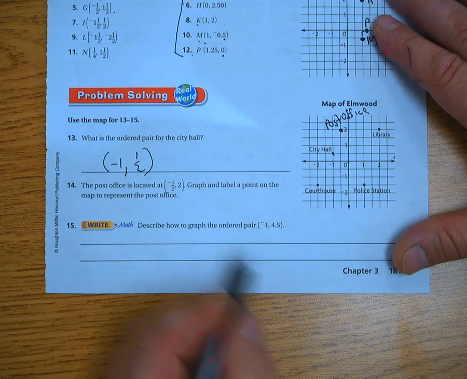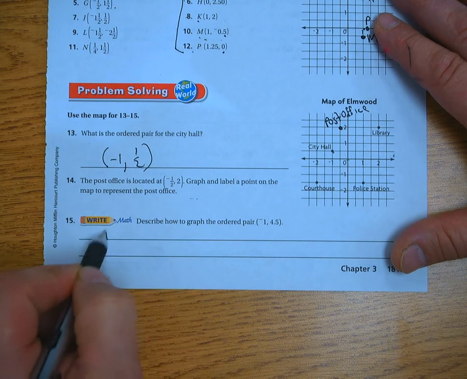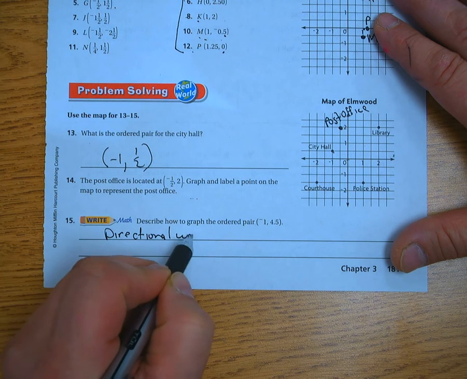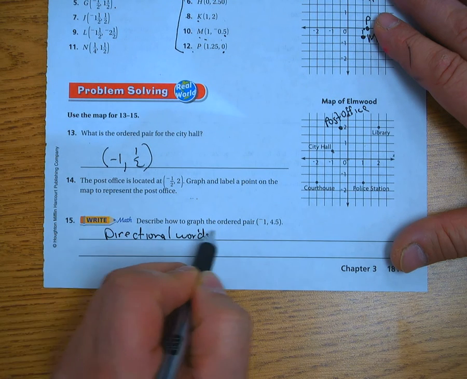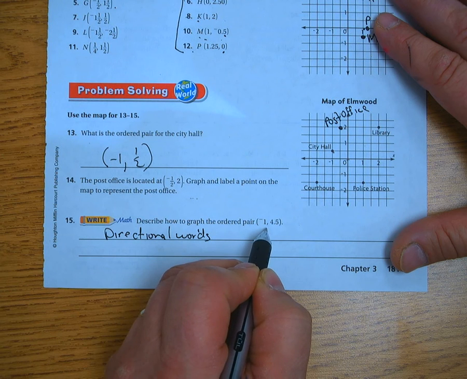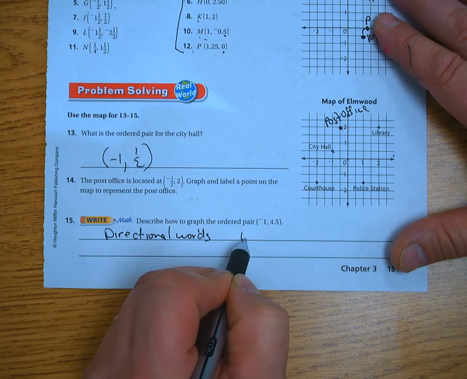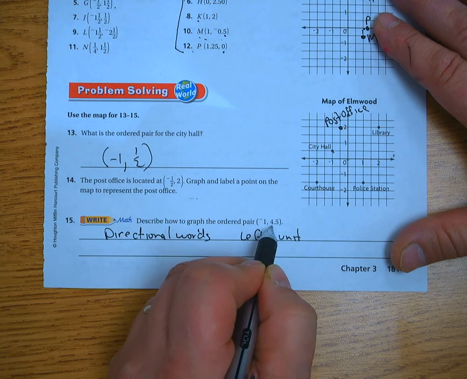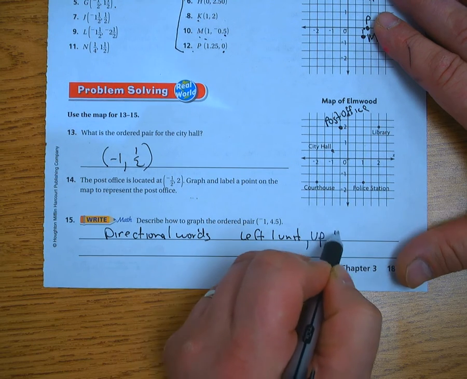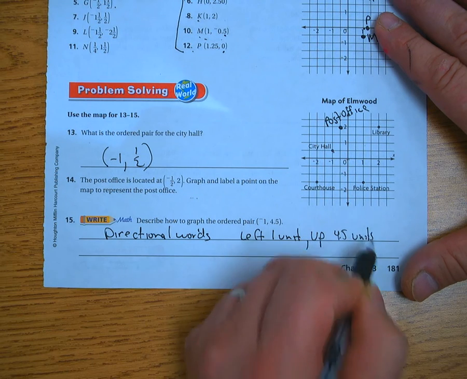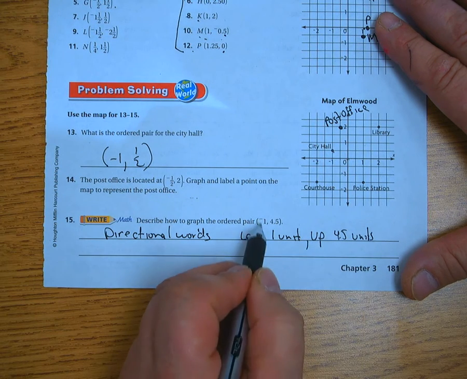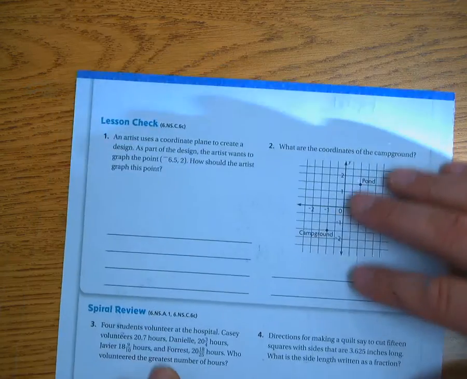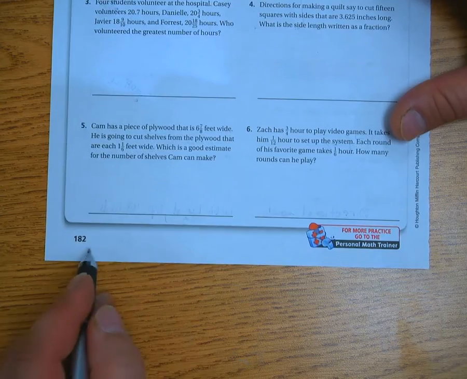Post office. So we want to use our directions here. Directional words. Describe how to graph the ordered pair. So I go -1, I go left 1 unit, and then I have up 4.5 units. Left and up. Backside. Page 182.